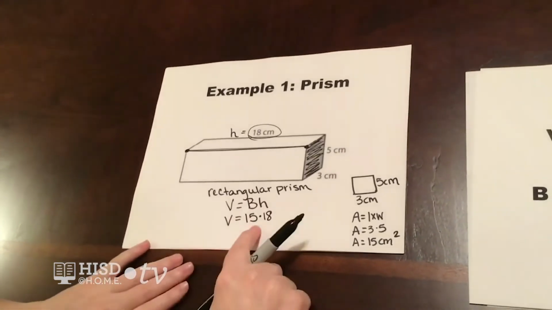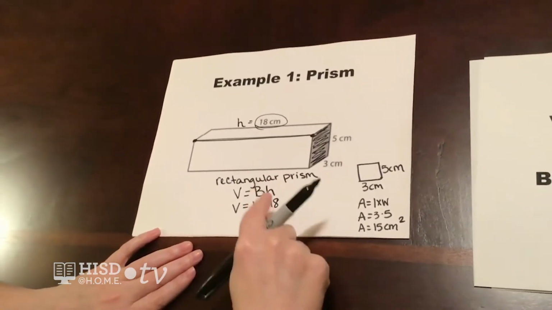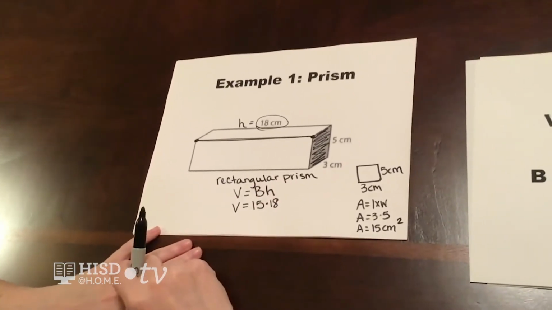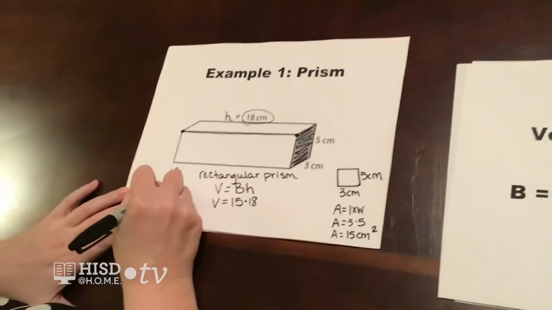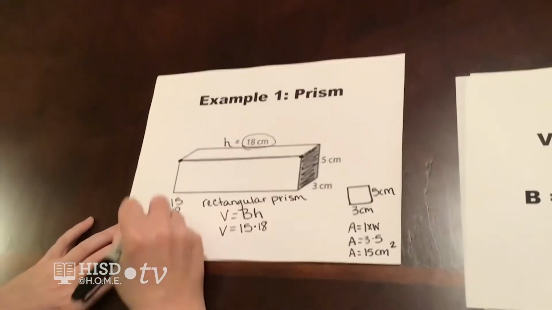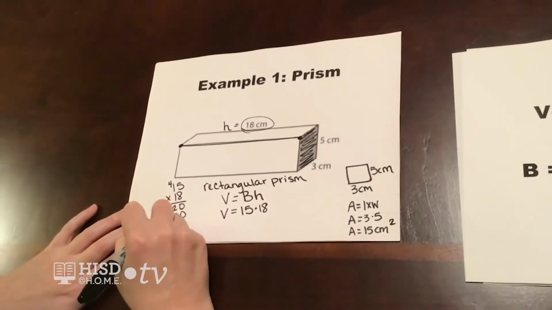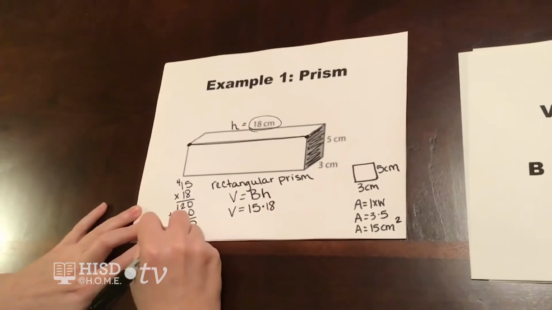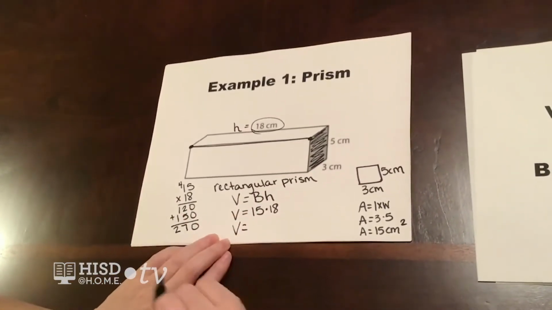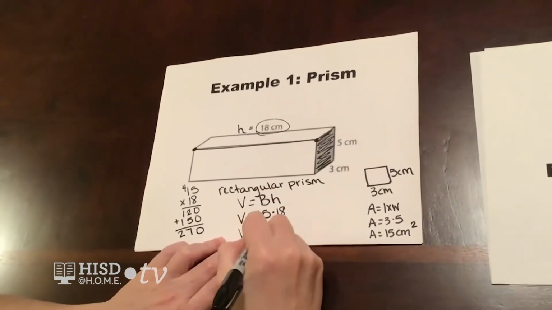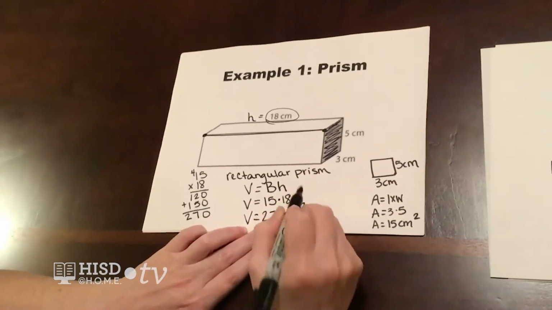Our last step, we just need to multiply. So take a minute and you try to do 15 times 18 at home. Let's see if we get the same answer. I got that the volume of this rectangular prism is 270 centimeters cubed.